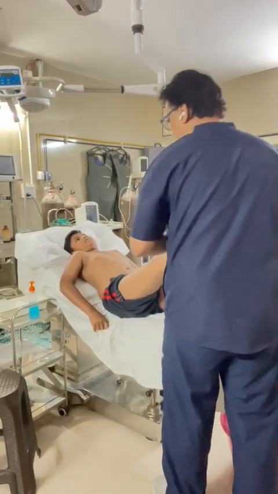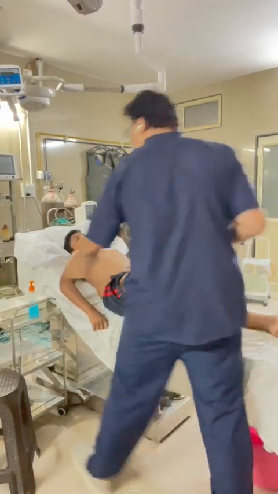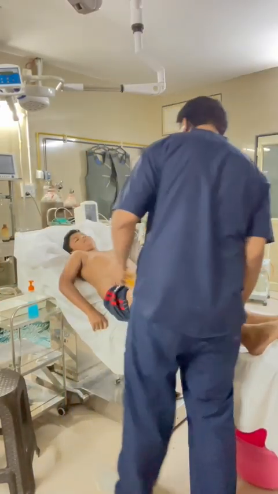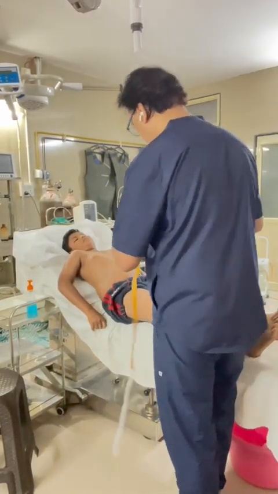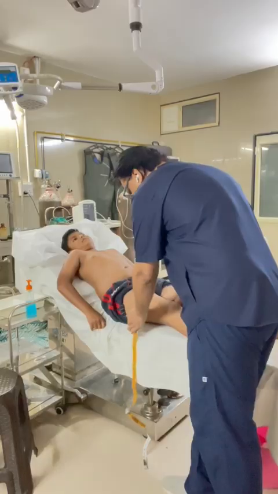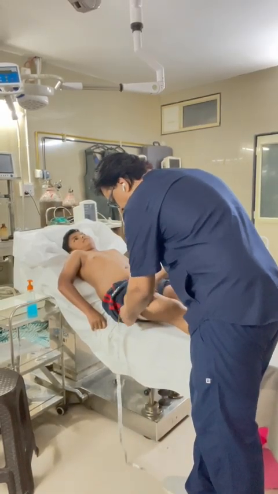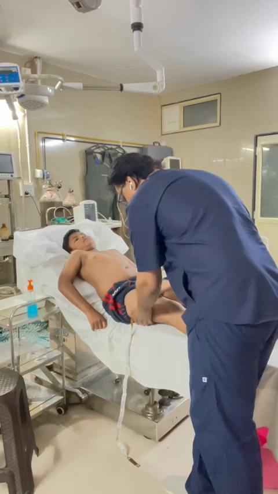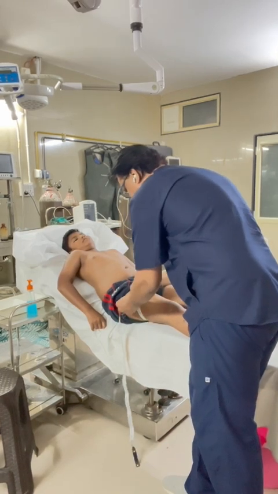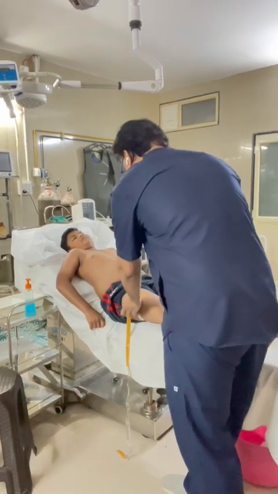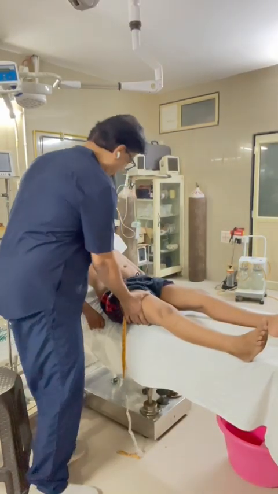just empty the vein, tie the tourniquet. This is the saphenofemoral junction. The tourniquet is tied at this level, 10 cm below the saphenofemoral junction. So it will be a little bit tight, and ask the patient to stand.